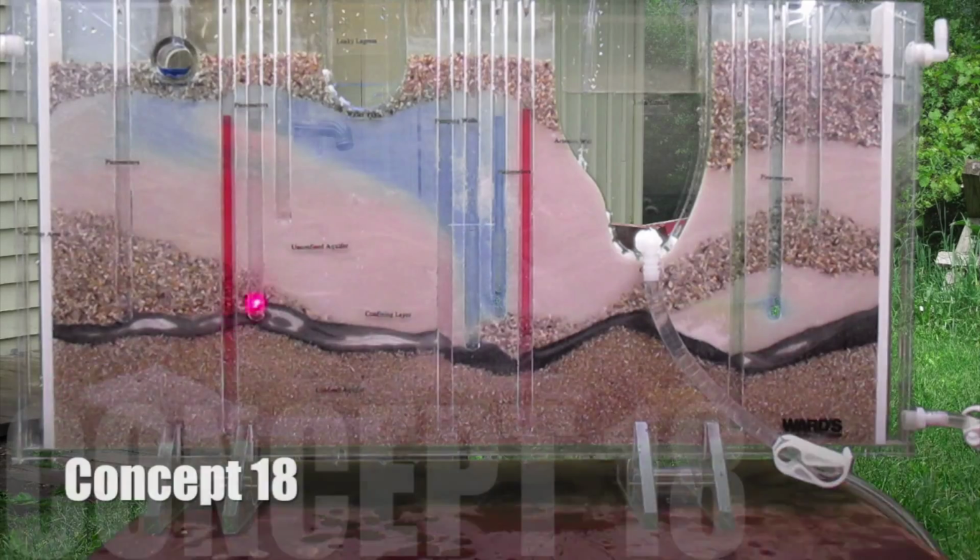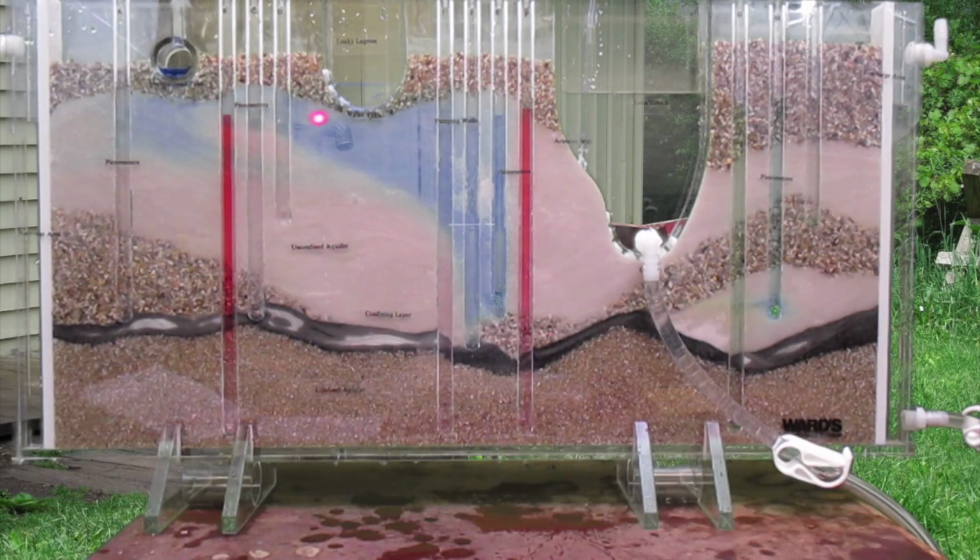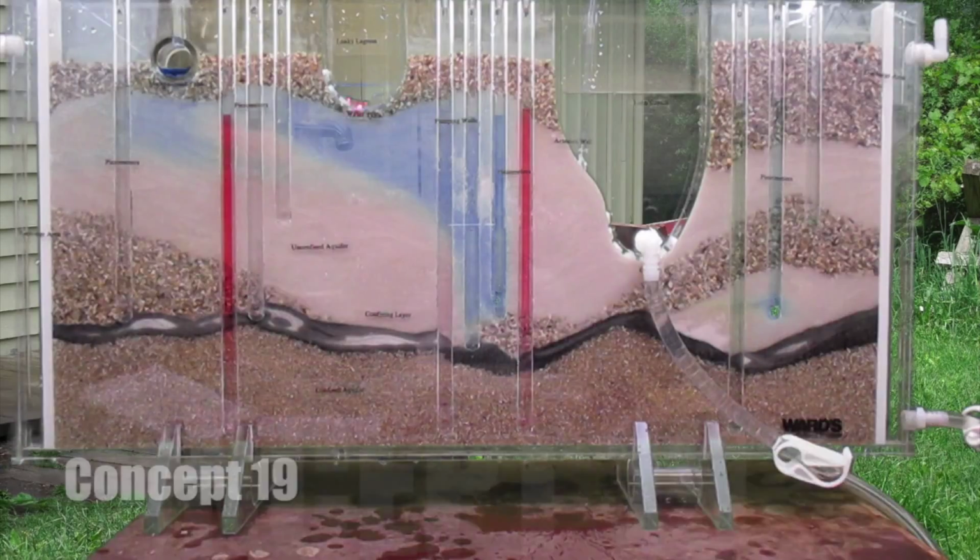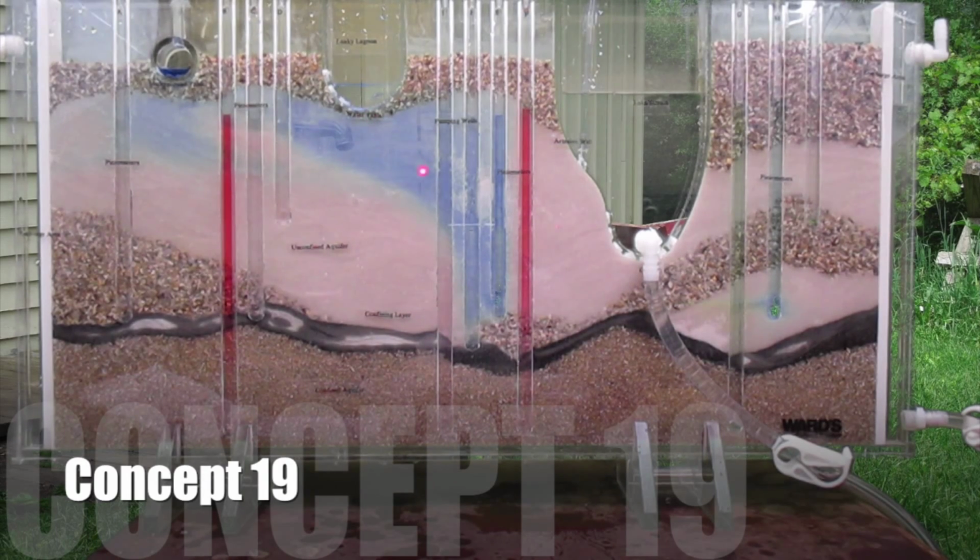For concept 18, all you need to do is really to take a look at the extent to which that plume has actually migrated to not only the leaky lagoon, but also through our wells. We're going to look at concepts 19 and 20 together. And as you can see, the groundwater has been contaminated here.